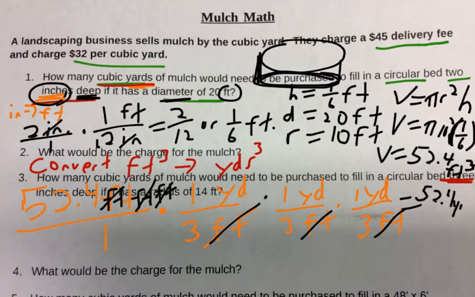And now it's not feet, it's yards, and there's 3 of them. So yards times yards times yards is yards cubed. And then 1 times 3 times 3 times 3 on the bottom is 27. And then my very last step is to divide, and that's going to be just a little bit under 2 if you divide that. It's 1.9 yards cubed.